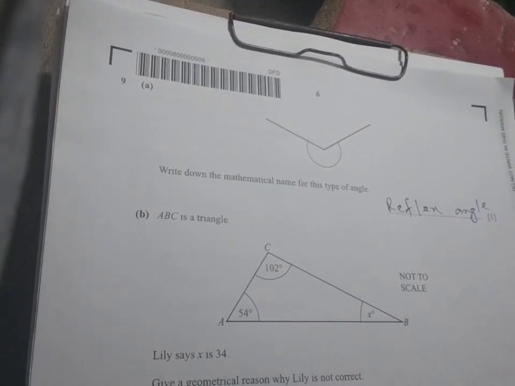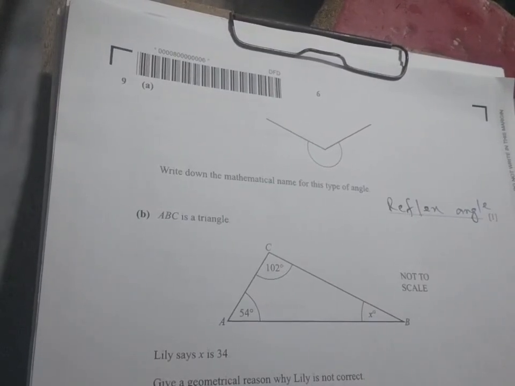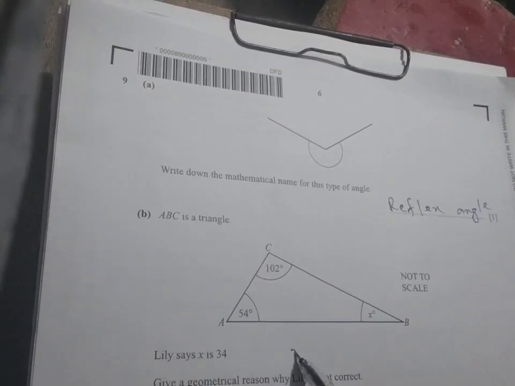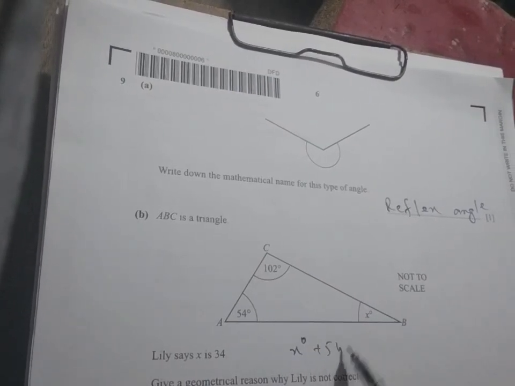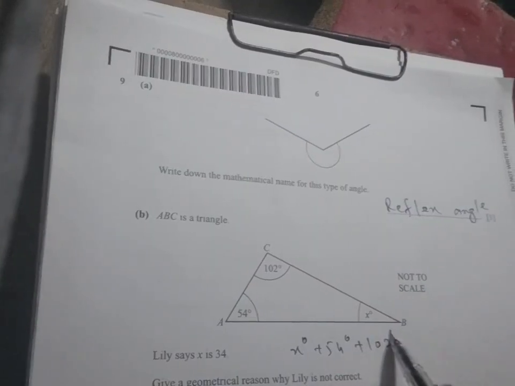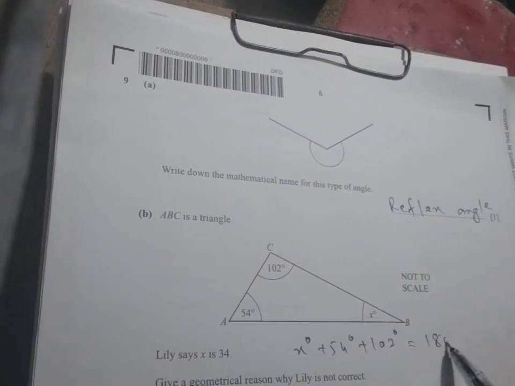So as you know, the sum of the interior angles of a triangle is equal to 180 degrees. So let us first find the value of x. x degrees plus 54 degrees plus 102 degrees is equal to 180 degrees.